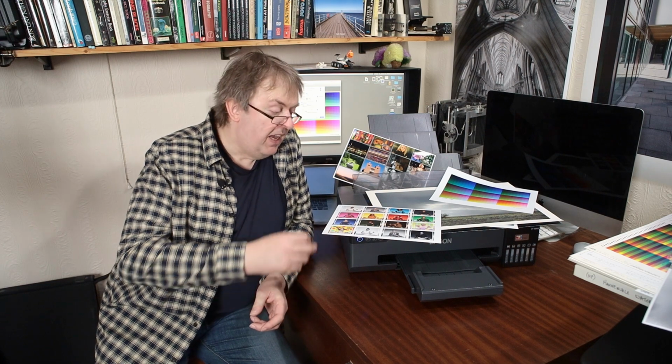So that's the media setting that was used right at the start when the profile was created. If you've got profiles, the information with the profile should tell you which media setting to use. Let's say you've got something that's very similar. Well, you just have to go for as close as you can get.